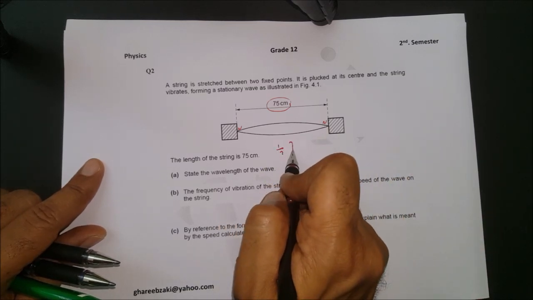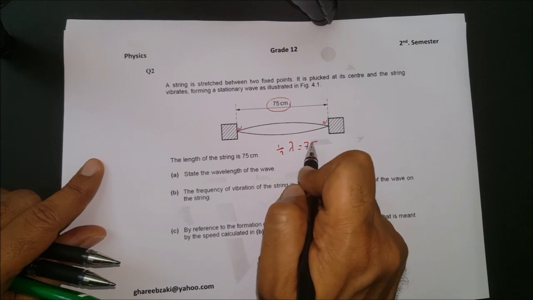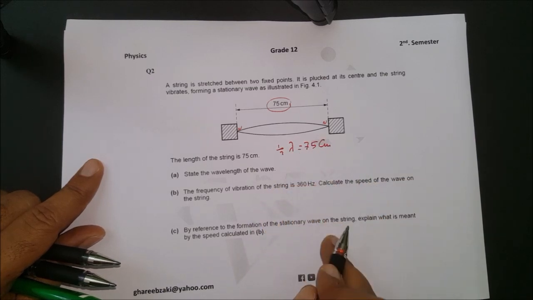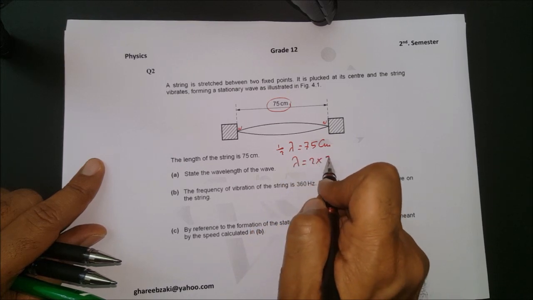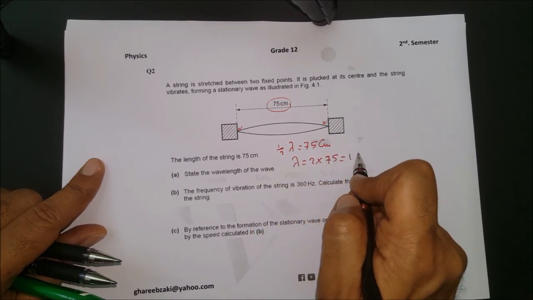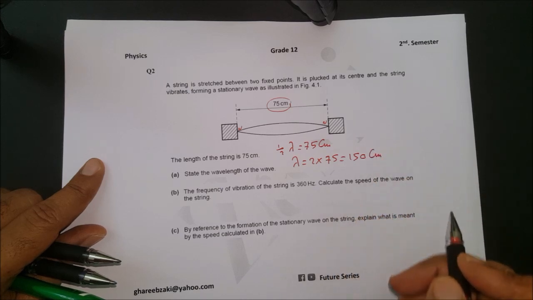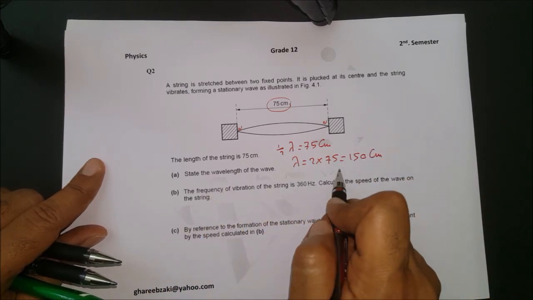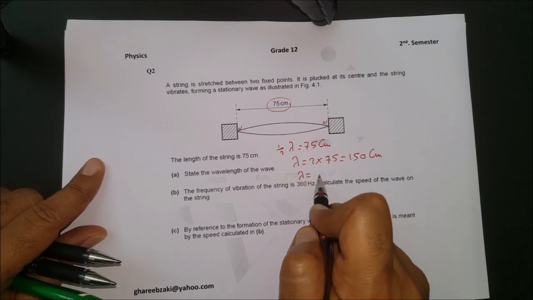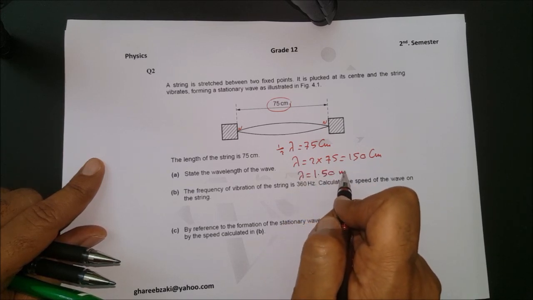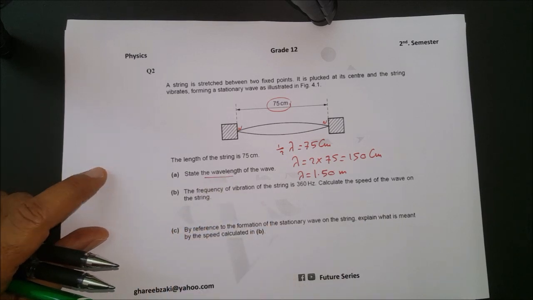So half lambda equals 75 centimeter. So lambda equals 2 multiplied by 75, it's 150 centimeter. State the wavelength. So the wavelength is 150 centimeter. When we convert it to meter, divided by 100, it's 1.50 meter. So this is the wavelength.